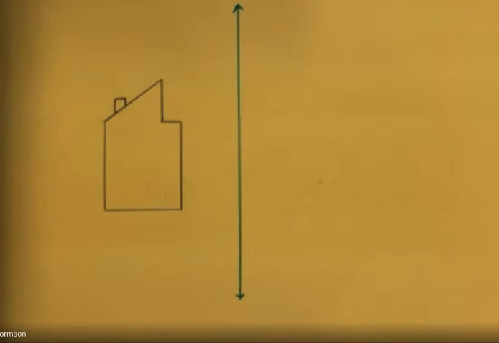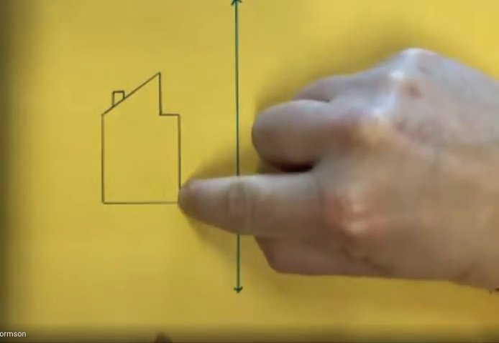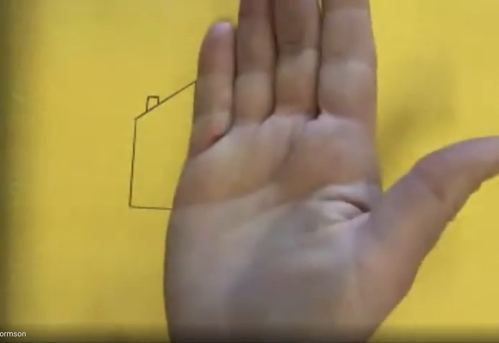In your investigation, you are reflecting a shape over a line, but the line itself is right up against the shape. It is literally one of the side lengths that you're reflecting it over. So you're doing this sort of thing.